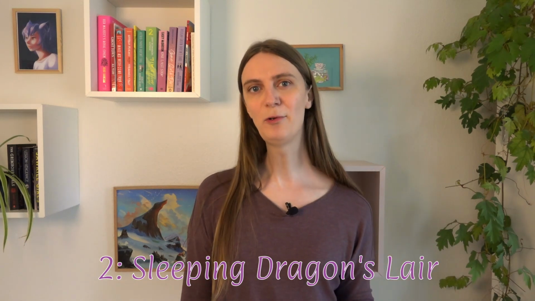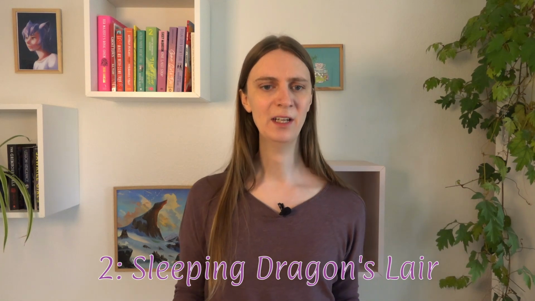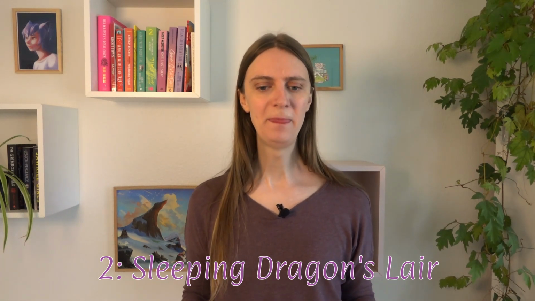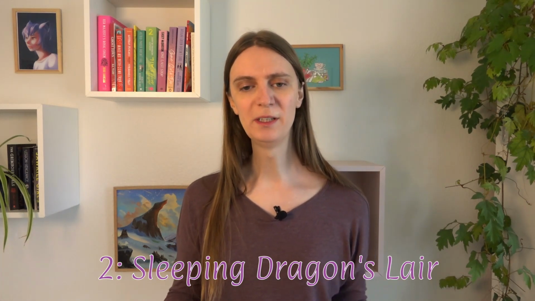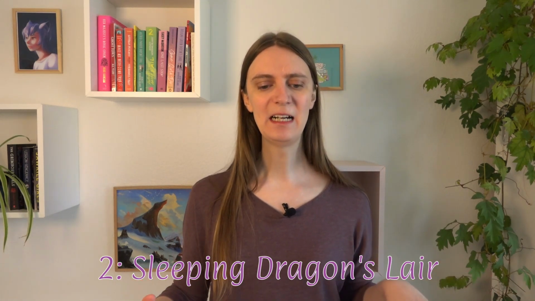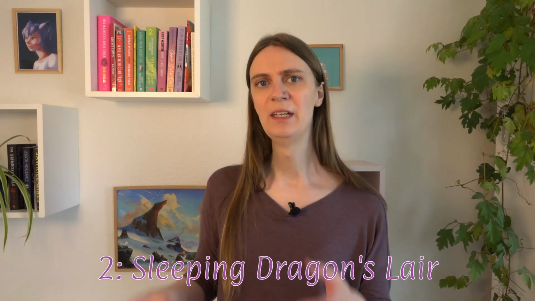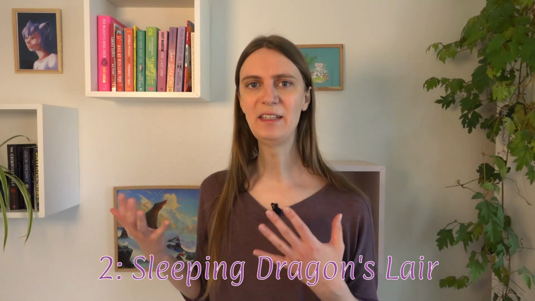Number 2. A sleeping dragon's lair. Here, the static environment might depend on the type of dragon. For example, if it's a green dragon, the cave might be overgrown, humid and full of poisonous pools. There could be a huge pile of treasure that counts as difficult terrain when the characters have to wade through all these coins. The active environment is the sleeping dragon itself.